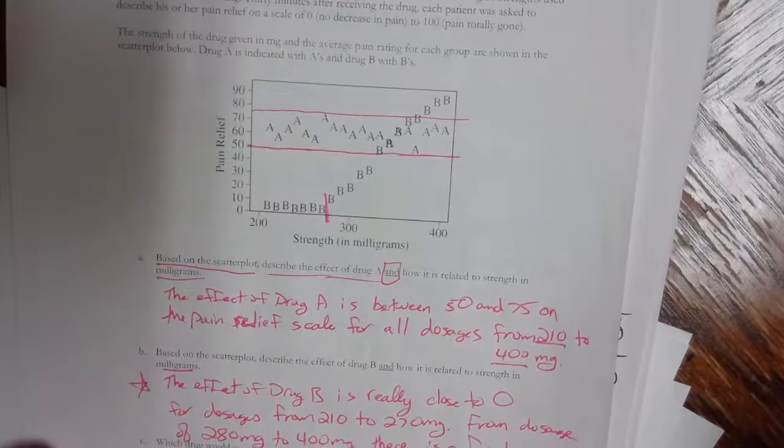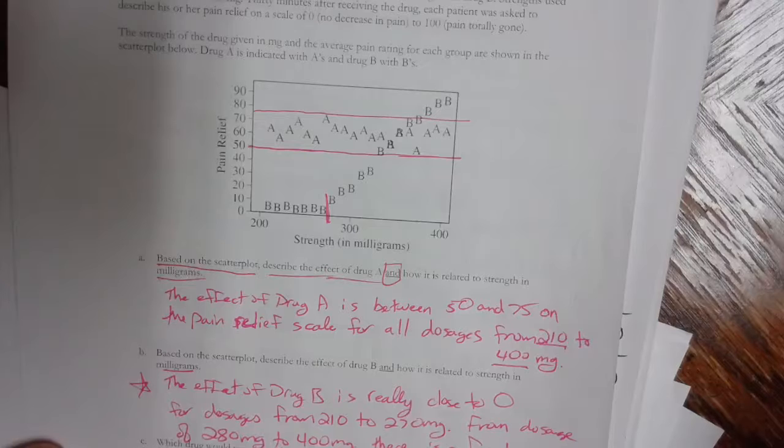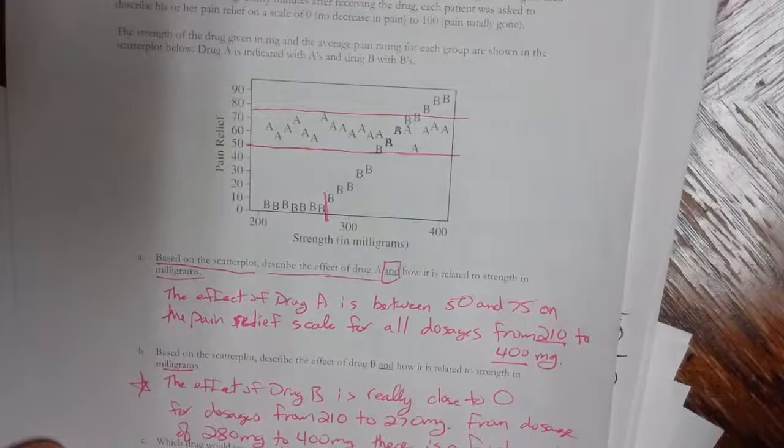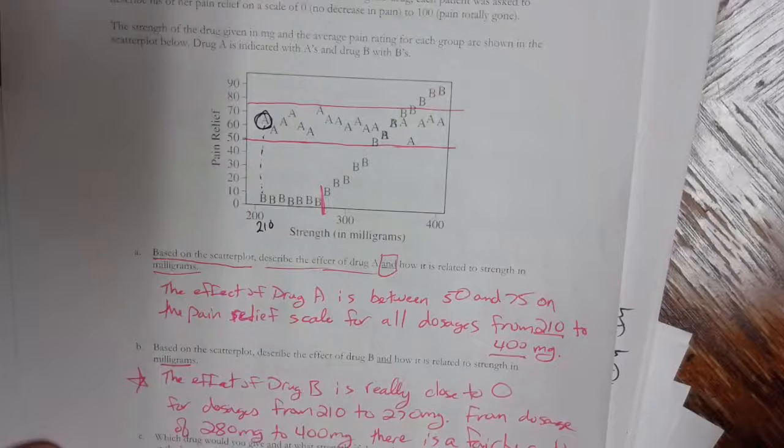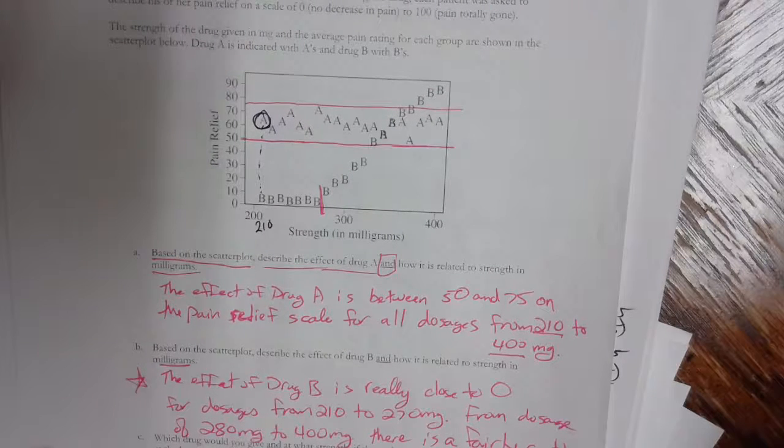I don't know, this one seems pretty obvious, but I don't know if everyone gets it correct. So it's not always obvious. It says a pain relief of at least 50. I actually kind of draw this line in here at the least possible dosage. So one thing I notice, it looks like we meet it right here at a very low dosage. This is 210. So I guess what I would say, and there's only one answer for this, you have to choose drug A at 210 milligrams.